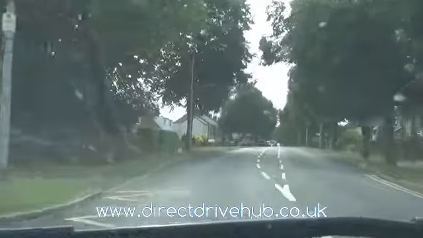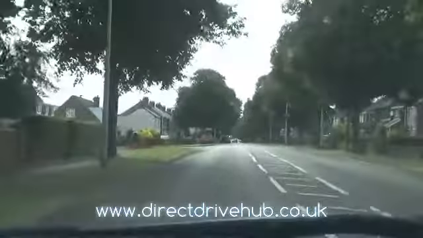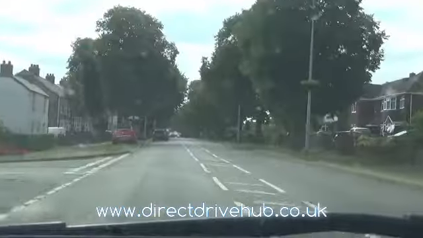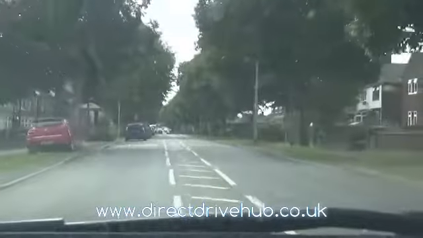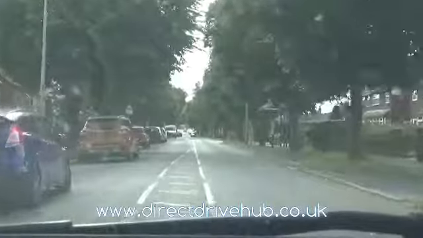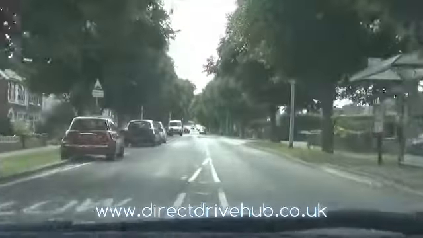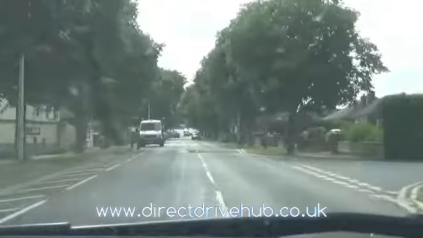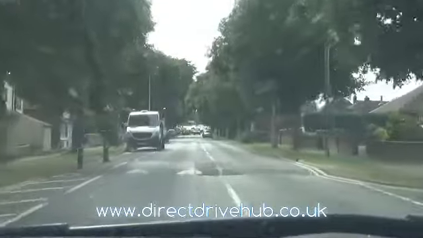Okay, so we've got parked cars coming up on our side of the road now. So I'm checking mirrors, making sure it's safe, and I'm pulling out. You can see how early I'm coming out, keeping my zone of vision open right up the road. I have got an oncoming vehicle, so several vehicles coming towards me now.